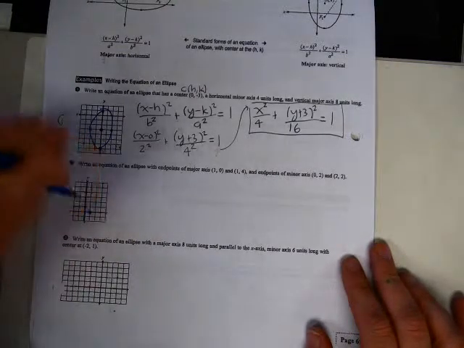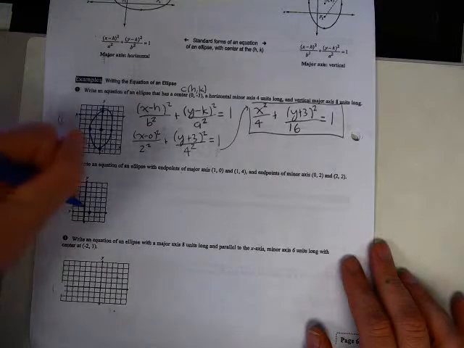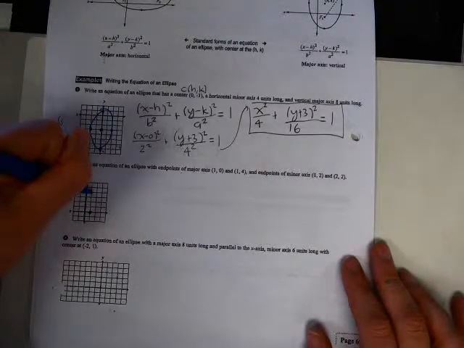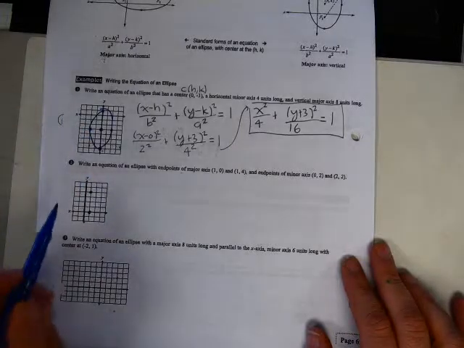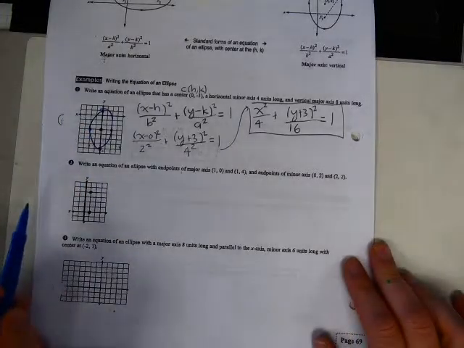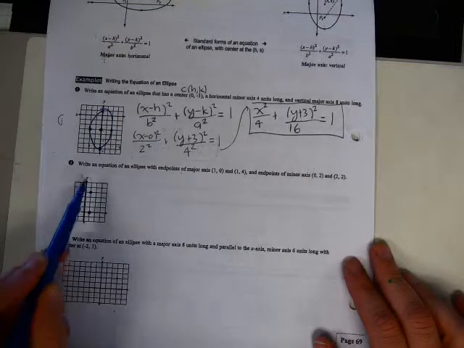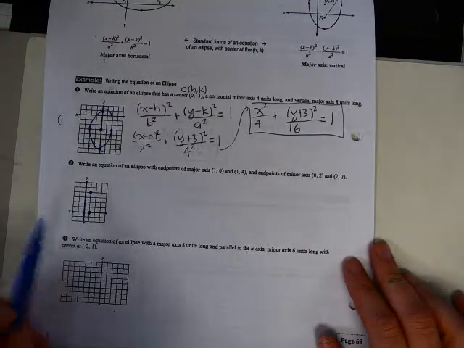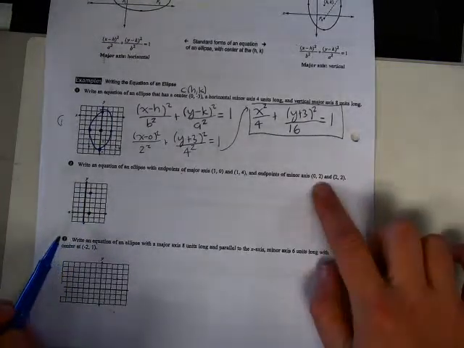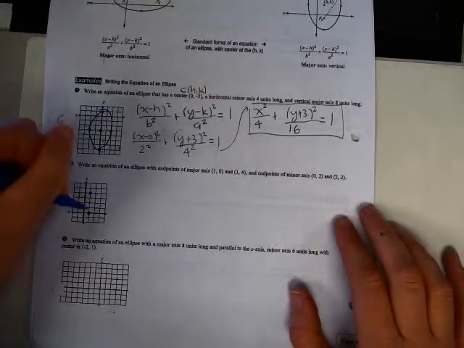Okay, for number 2, it says write an equation of an ellipse with endpoints of major axis (1, 0) and (1, 4), and endpoints of minor axis (0, 2) and (2, 2). Okay, so to start with the problem and just make sense of it, I'll start sketching what it gives me.